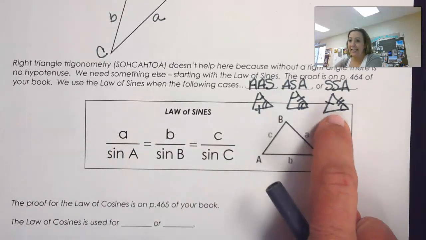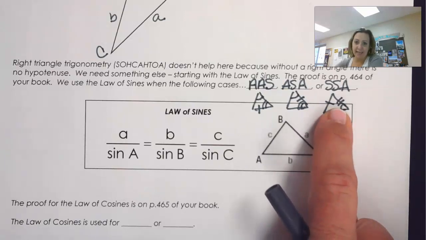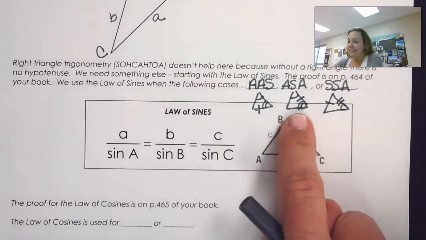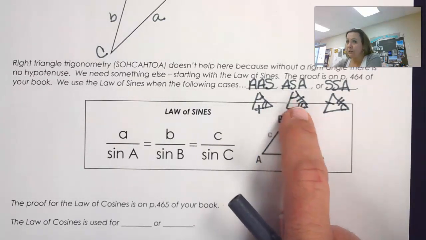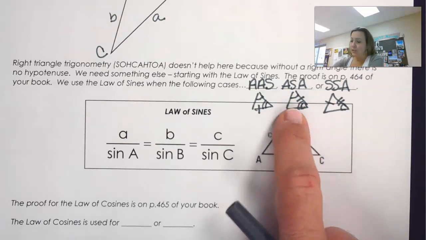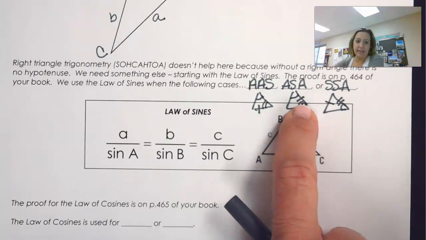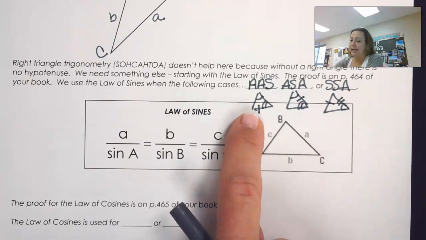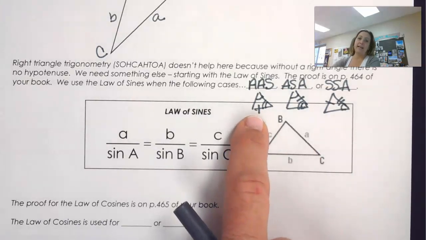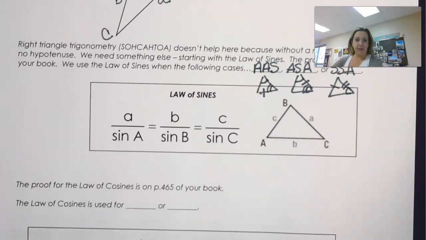Notice in this SSA case, we have the side and an angle, well, the angle and the side opposite that angle. In this case, it doesn't look like we know this angle, but if you know 2 angles of a triangle, you know the third one, right? So we can use the triangle sum theorem to find the third angle, and then the side opposite that angle would be in our ratio. And then here for angle, angle, side, we have that angle and the side opposite that angle. That's going to be our base ratio. Okay, so the law of sines will be nice and easy for us to review and use.